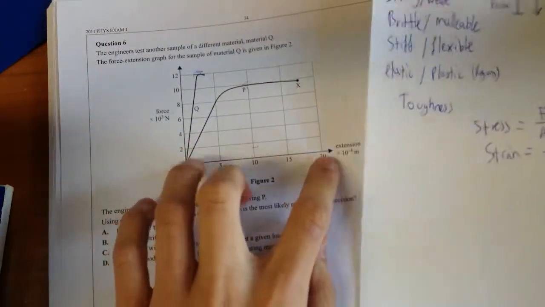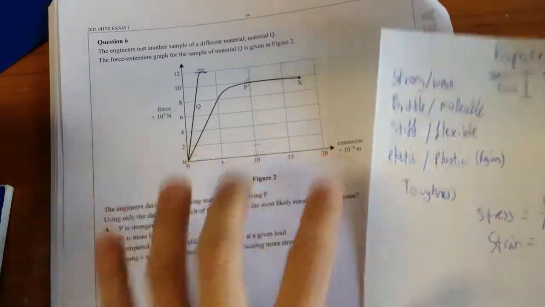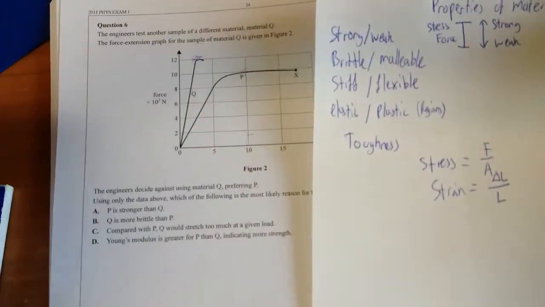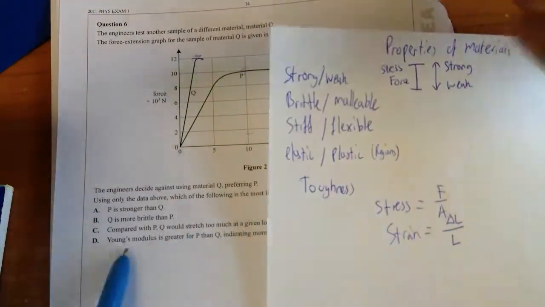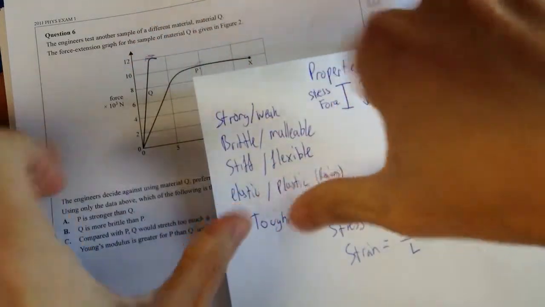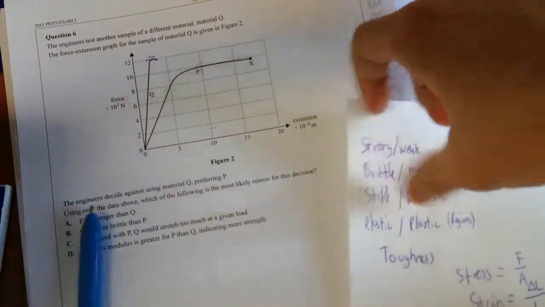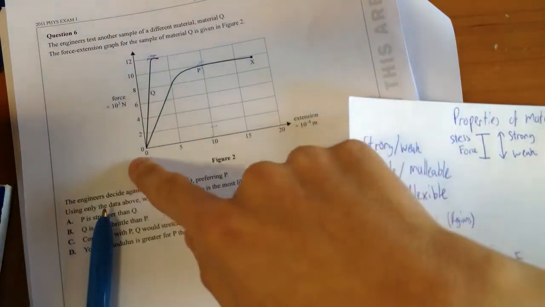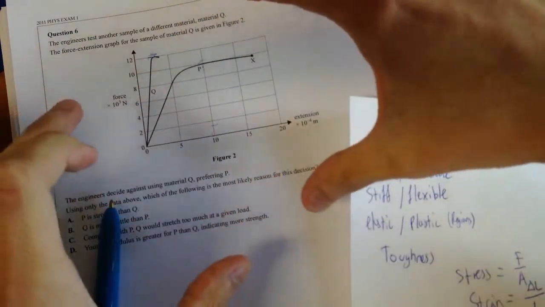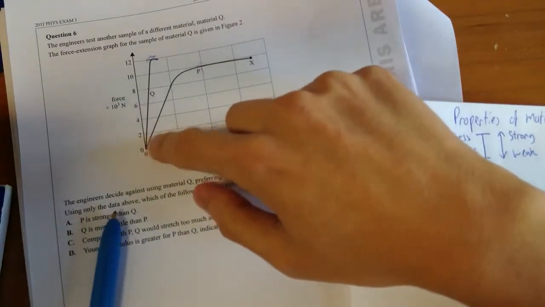For brittleness and malleability, we're looking at this side, extension, or strain. The more brittle it is, think about something really brittle, like a piece of cement. If you try to push it, it just breaks. If you try to bend it, it just breaks. It doesn't really move at all, so it doesn't get extended. It breaks when it doesn't move very much. It just breaks immediately, so that is more brittle.